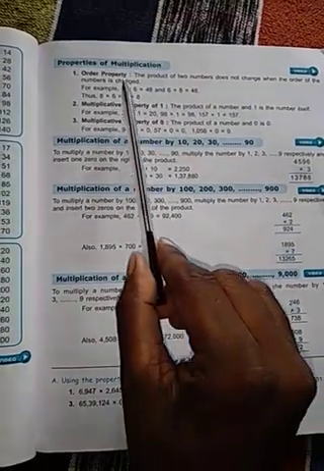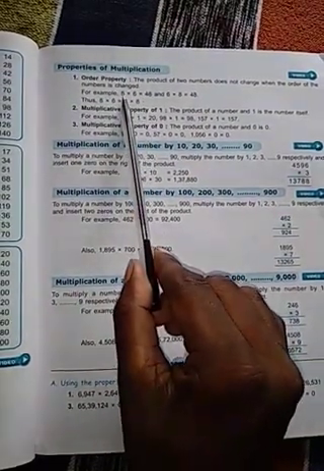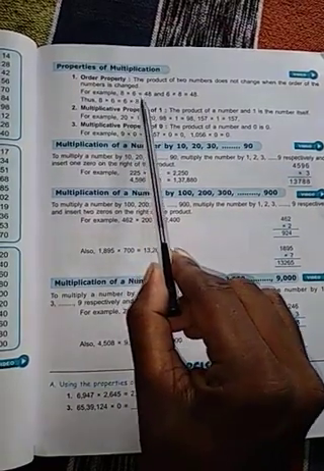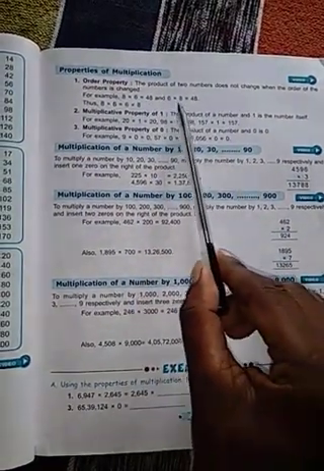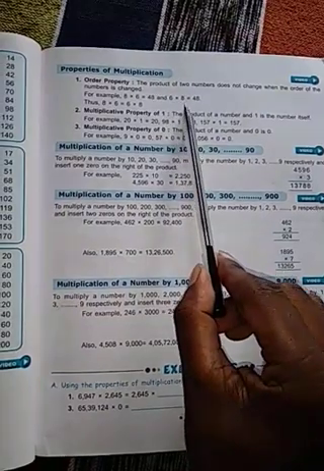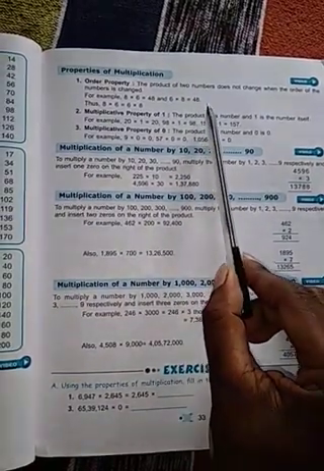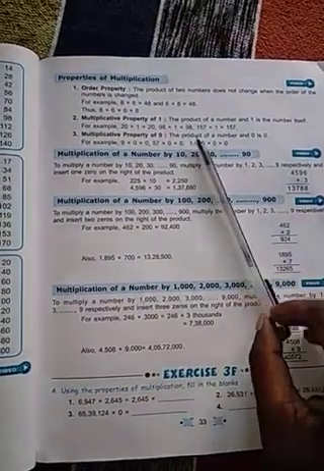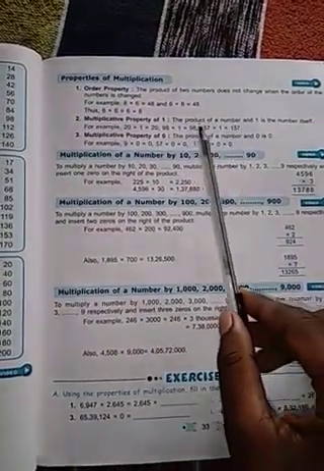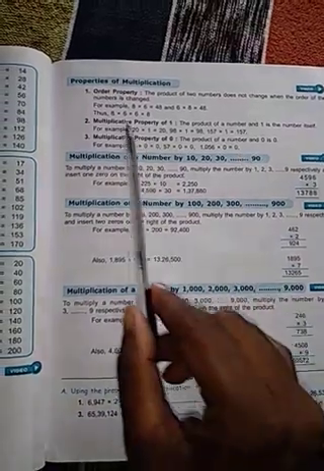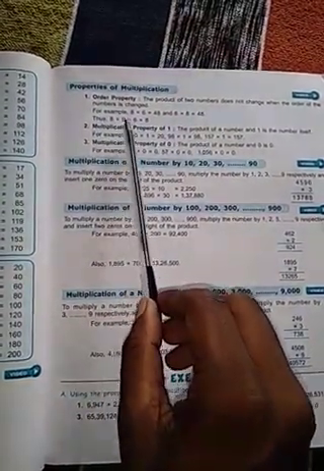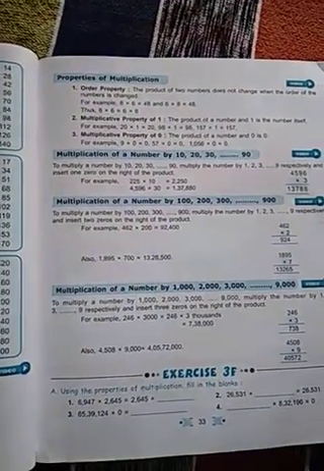In two cases: first case, 8 into 6, 8 is the multiplicand and 6 is the multiplier and the product is 48. In the second case, 6 is the multiplicand and 8 is the multiplier and the product is 48. In both cases, the product is the same. So 8 into 6 is equal to 6 into 8.